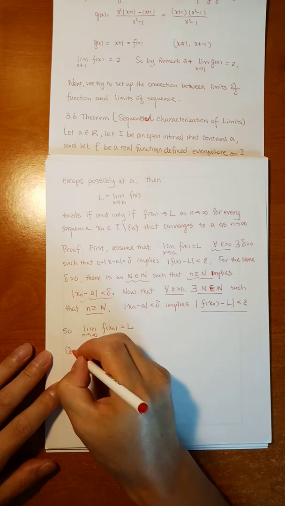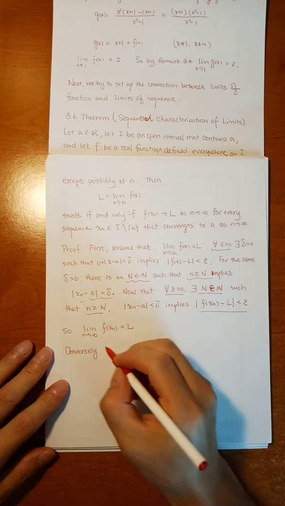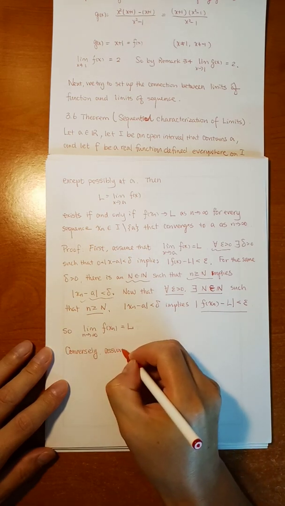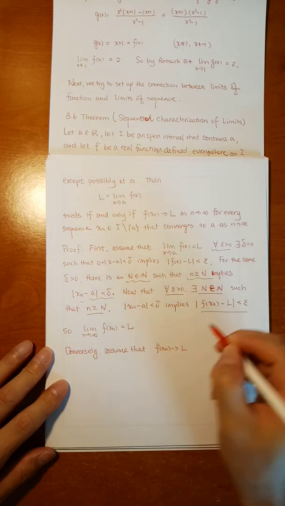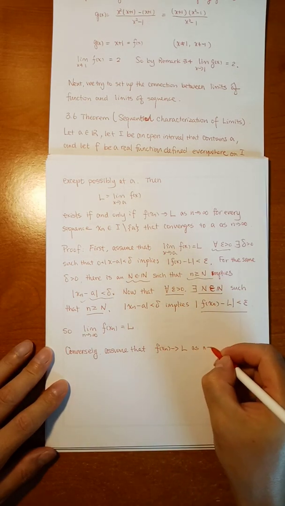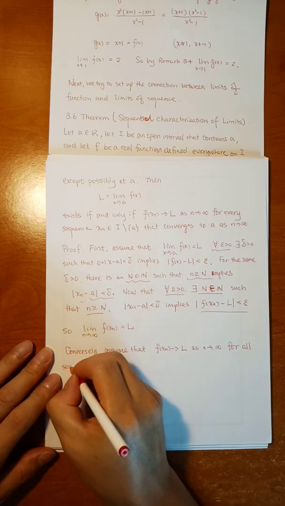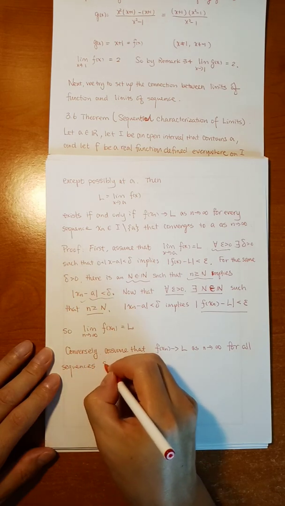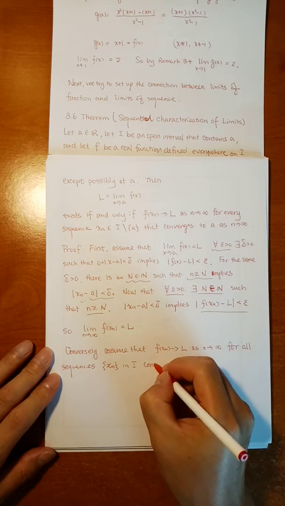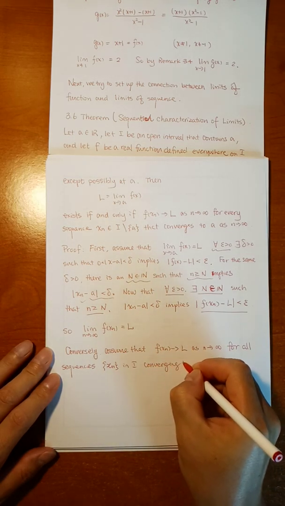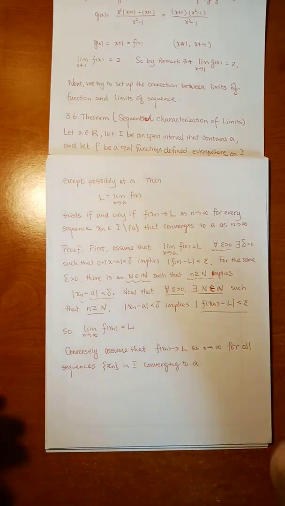Conversely, assume that f(xn) converges to L as n converges to infinity for all sequences xn in I converging to A. So whenever you have a sequence converging to A, then f(xn) will converge to L.